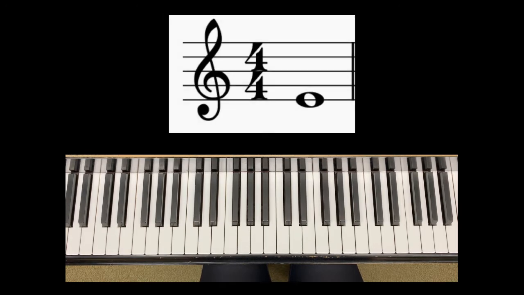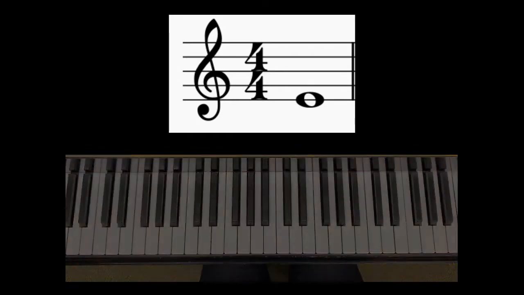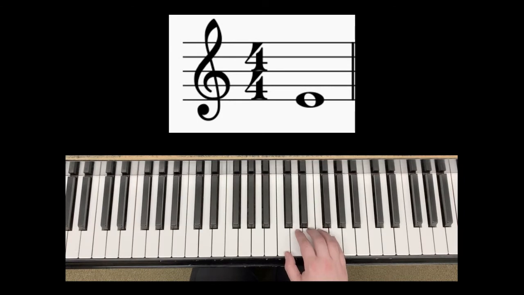Here's an example. So let's play whole notes on E with our right hand third finger. Play along with me and count out loud. 1, 2, 3, 4, 1, 2, 3, 4, 1, 2, 3, 4.